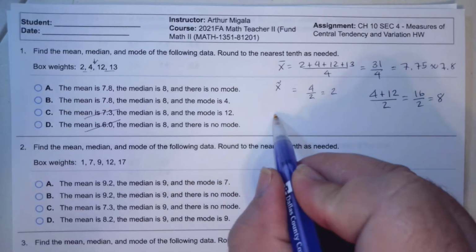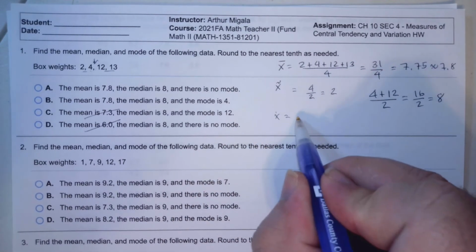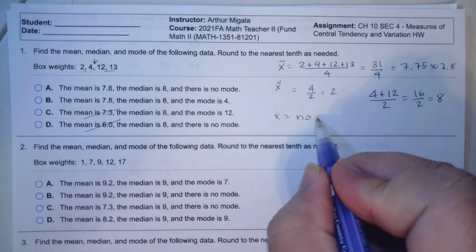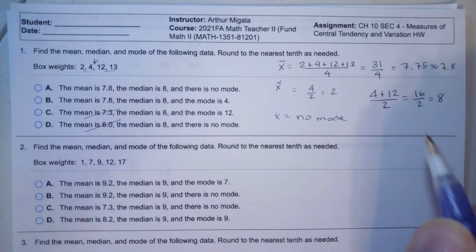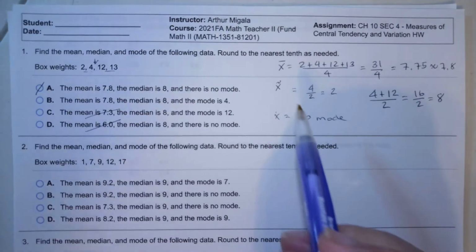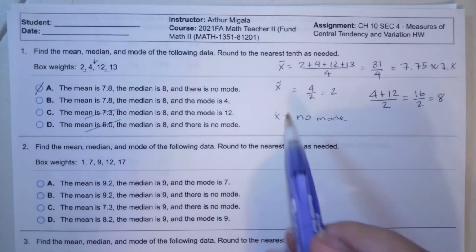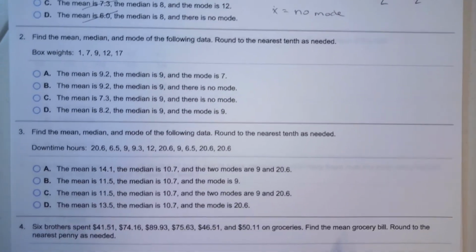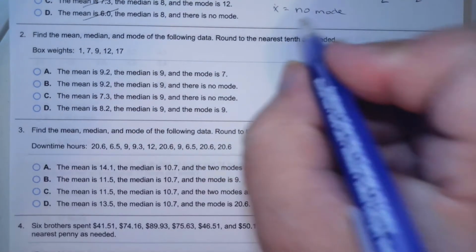Now the mode. Which number occurs the most often? Since they all occur only once, there's no mode. So the answer is A. All right, let's look at the next one.